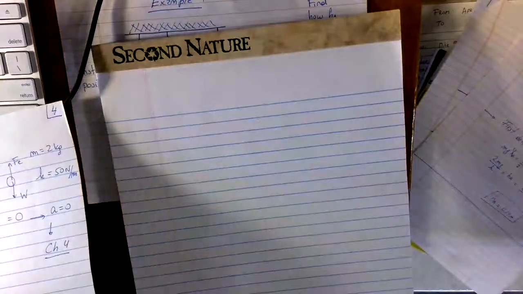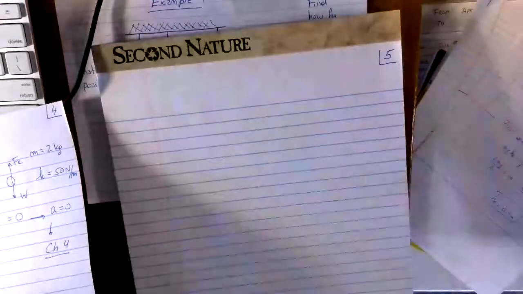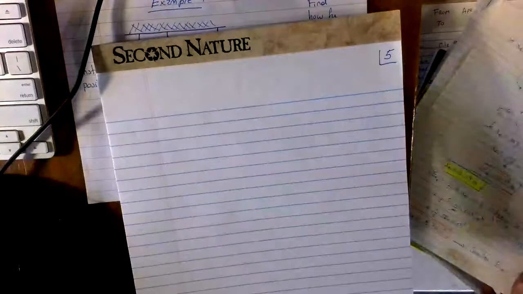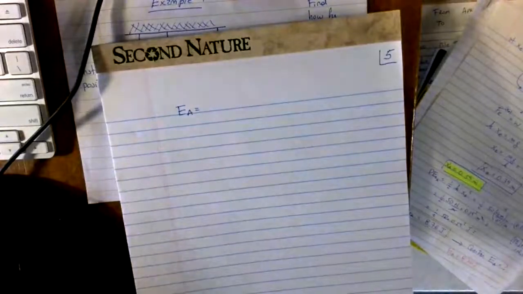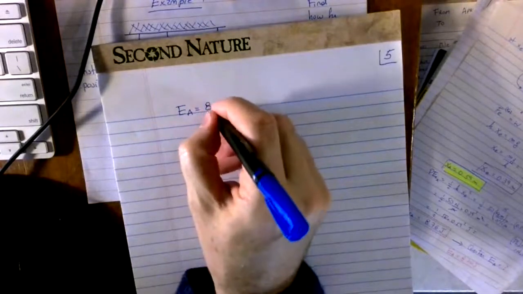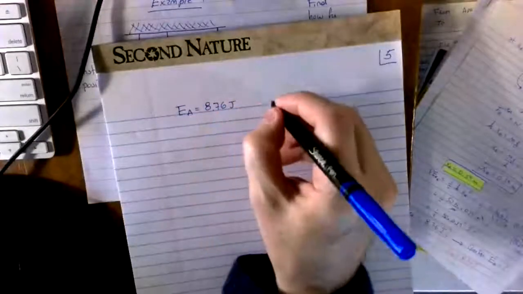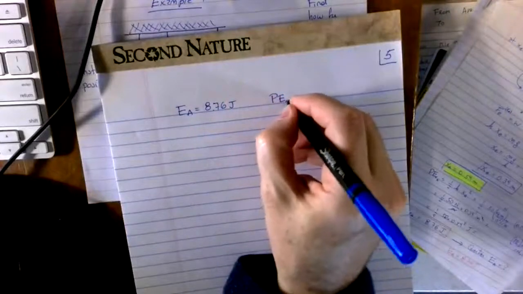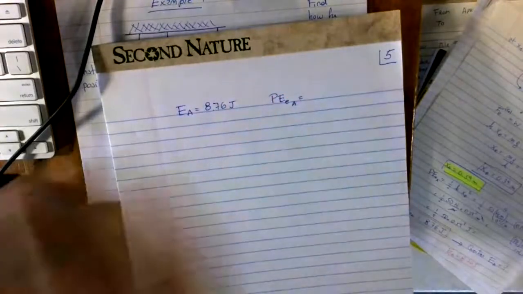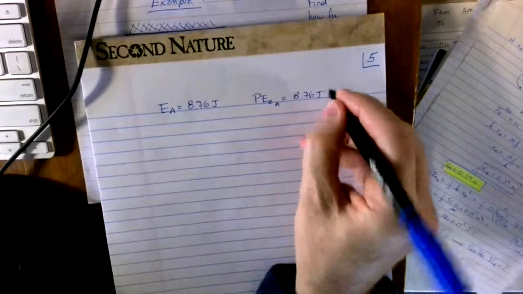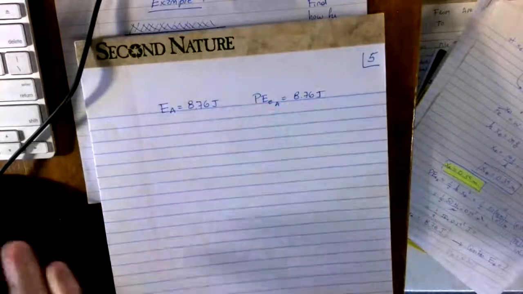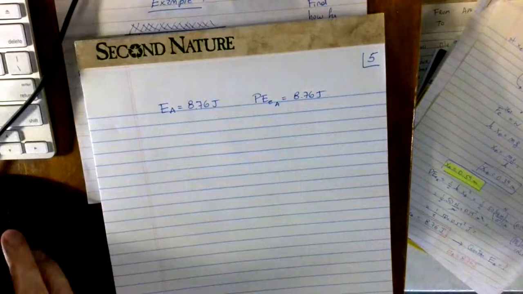All right, let's finish the problem now. So we got that the total energy, EA, is 8.76 joules, and then the potential energy elastic at A is equal to the same, 8.76. Of course, that means the other two are 0.